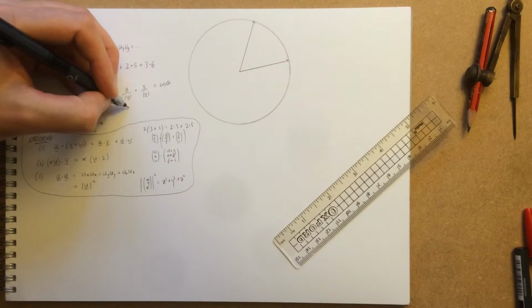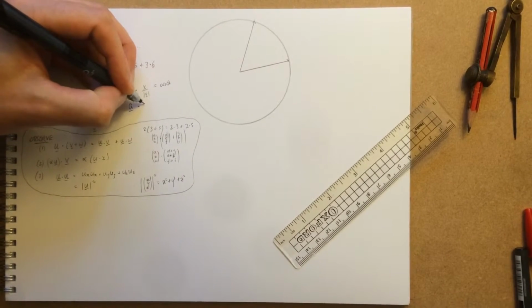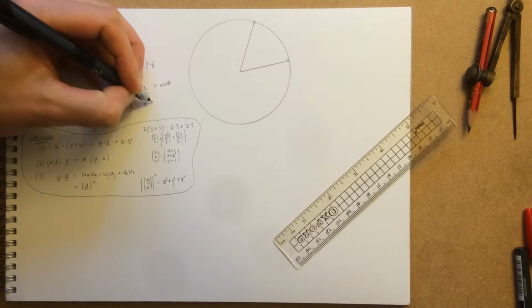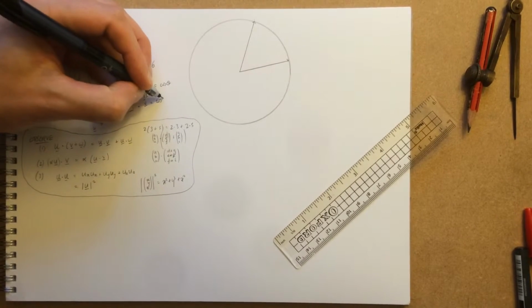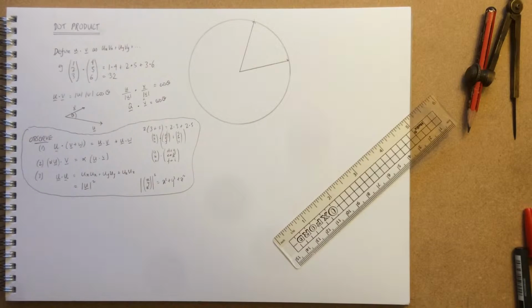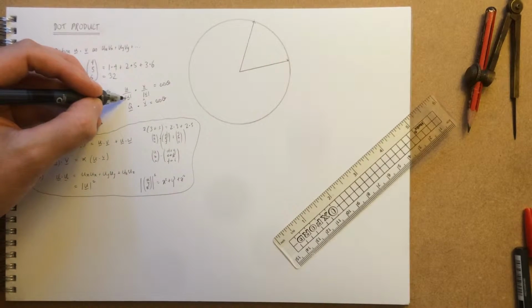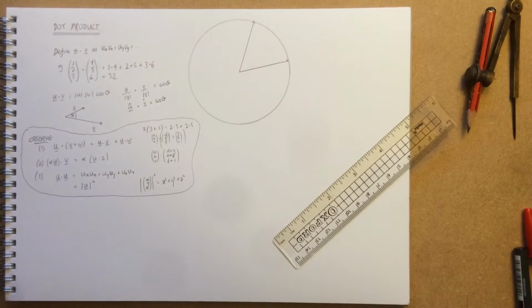And that's just the unit u vector dotted with the unit v vector is cos theta. You divide a vector by its length to get the unit vector in that direction.